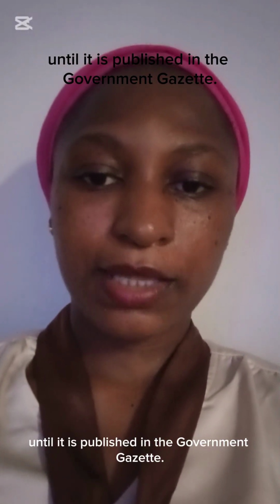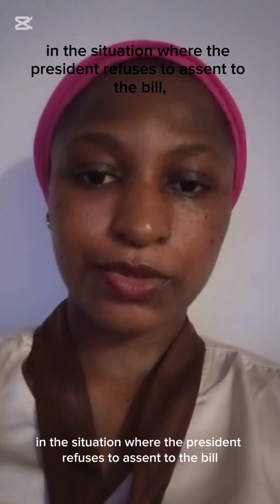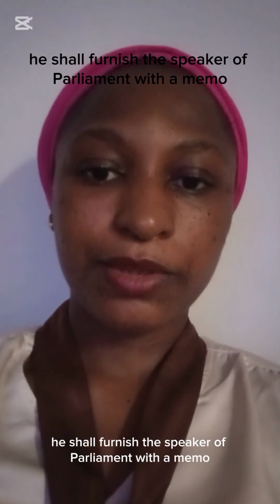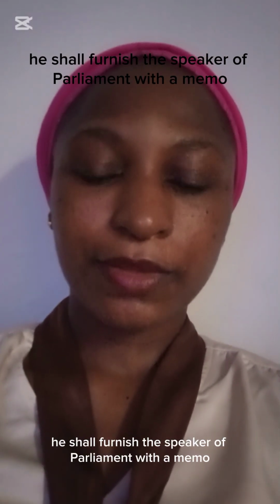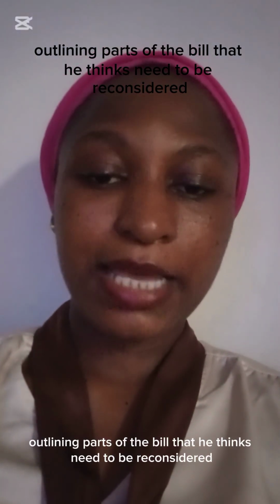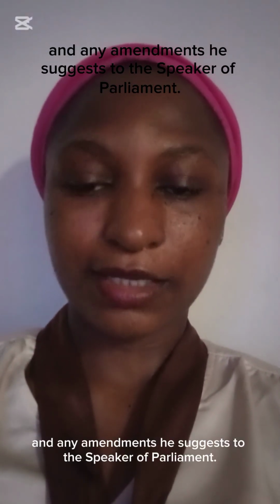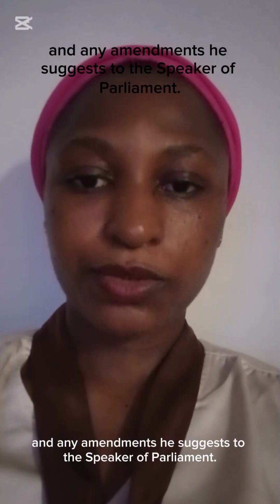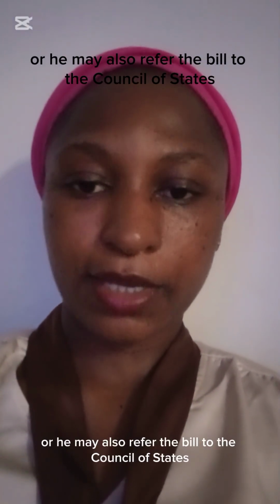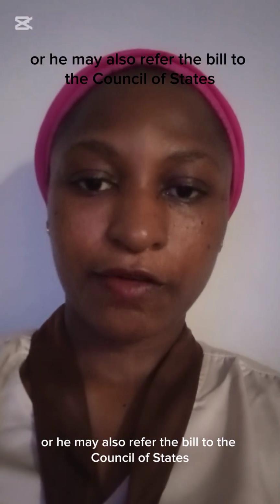However, in the situation where the President refuses to assent to the bill, he shall furnish the Speaker of Parliament with a memo outlining parts of the bill that he thinks need to be reconsidered and any amendments he suggests to the Speaker of Parliament. Or he may also refer the bill to the Council of State for their consideration and comment.